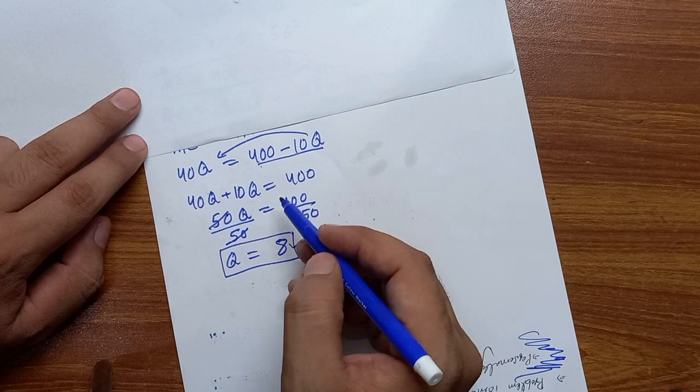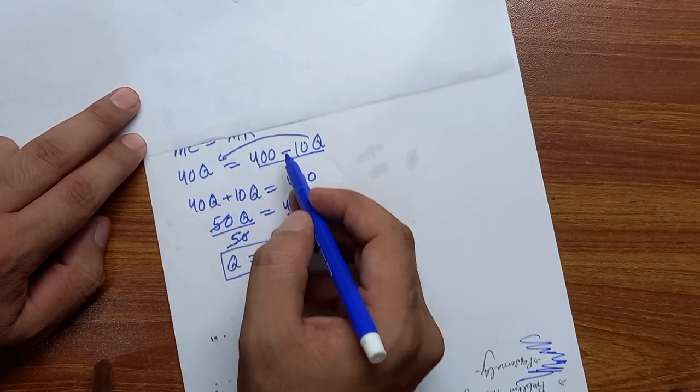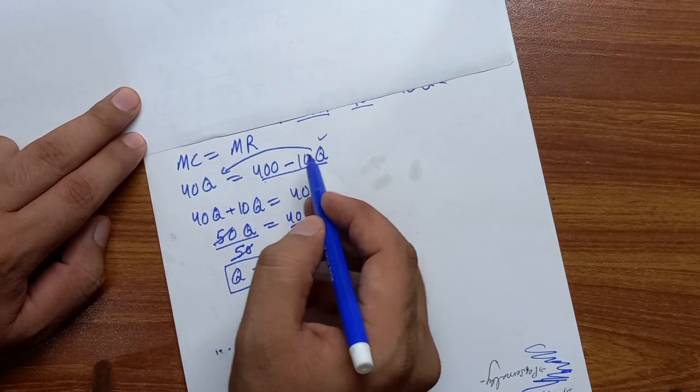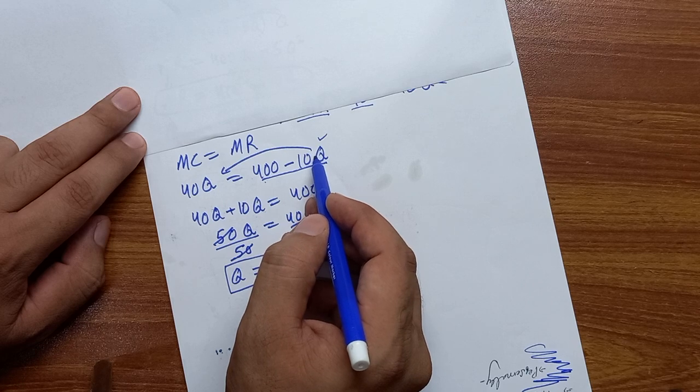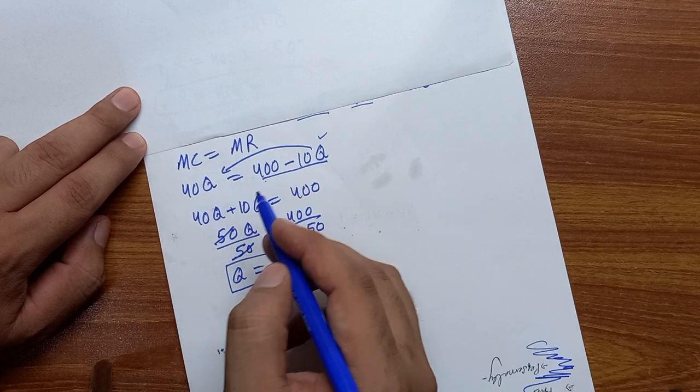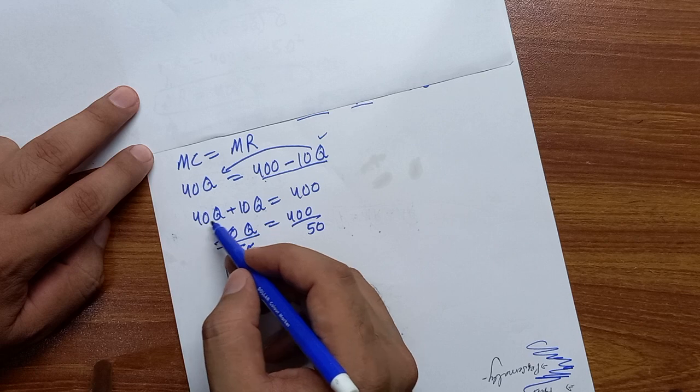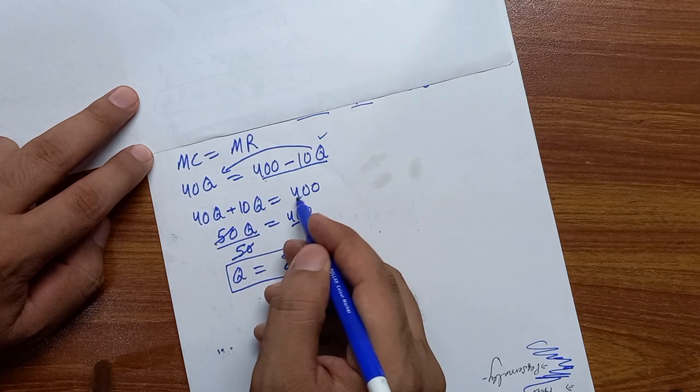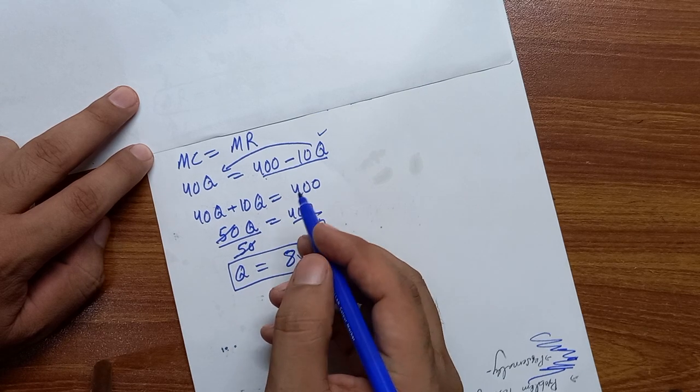Now we need to find Q. So we should shift the negative Q to the other side. So we will have 40Q plus 10Q, which is 50Q, equal to 400.